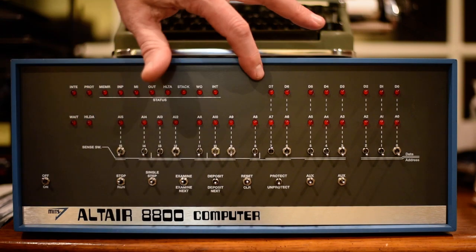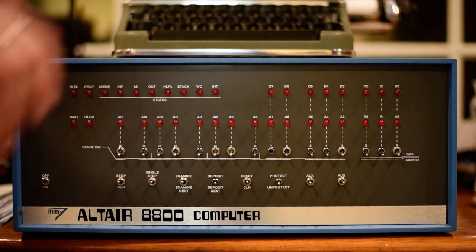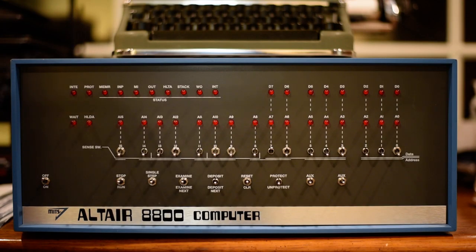We've got a row of LEDs for the data bus. The 8080 is an 8-bit CPU, and consequently can store a number between 0 and 2 to the 8th minus 1, 0 and 255. If you want to store bigger things, like a floating point number, which requires a minimum of 32 bits, you've got to store it in chunks and write software to manipulate the floating point numbers.